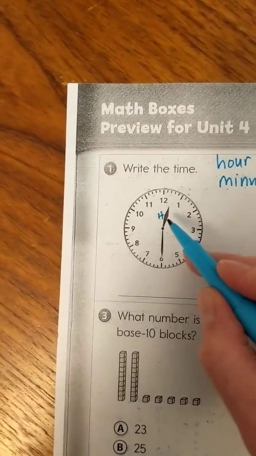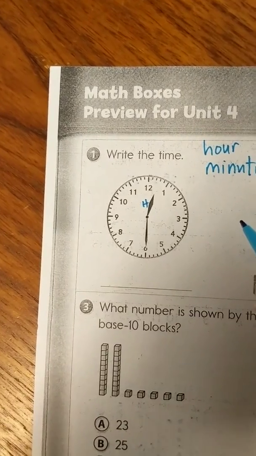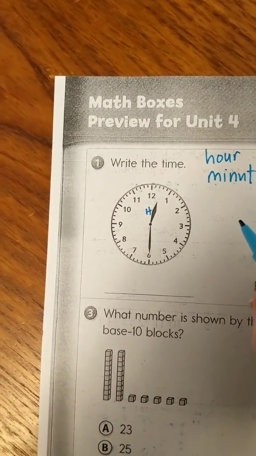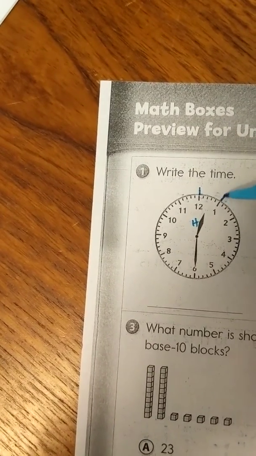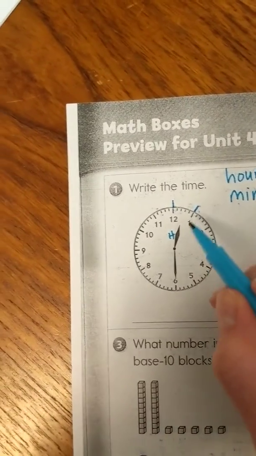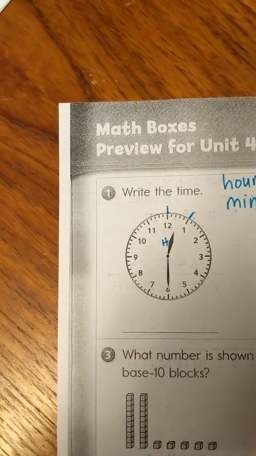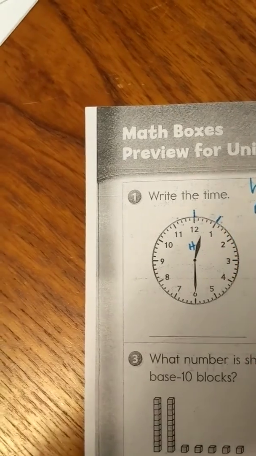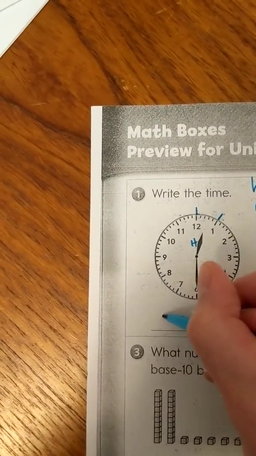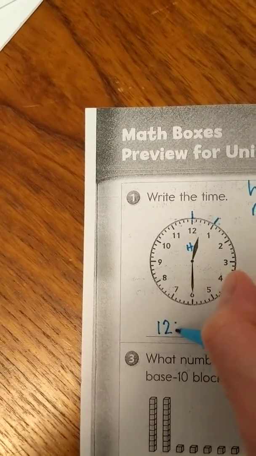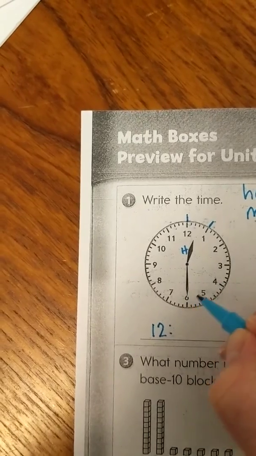Now, is my hour hand pointing exactly at a number? No, it's not. It's pointing in between. Well, I can see that it's between 12 and 1. Now, have I gone past the 12 o'clock hour? Yes, I have. But have I reached 1 o'clock yet? No, it's not there yet. So I know that my hour is still going to have to be 12 o'clock. So then this one's my minute hand.